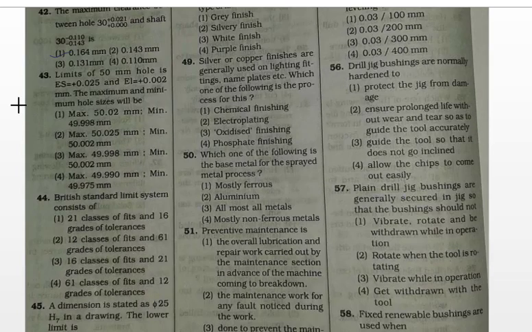Limits of 50 mm hole are ES equal to +0.025 and EI equal to +0.002 mm. The maximum and minimum hole sizes will be maximum 50.025 mm, minimum 50.002 mm.